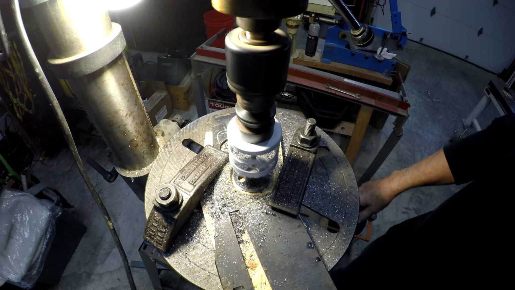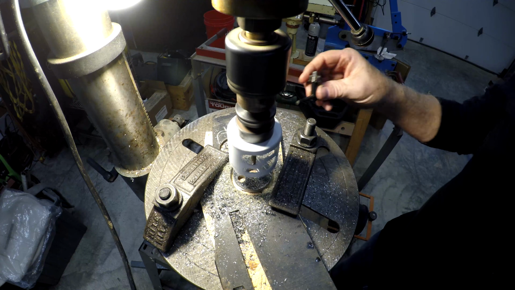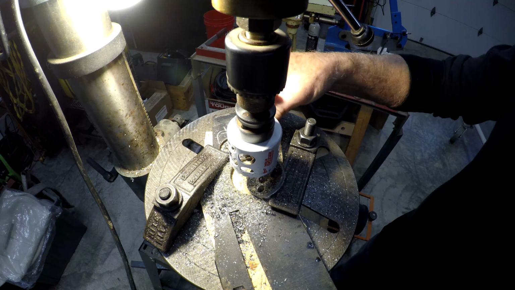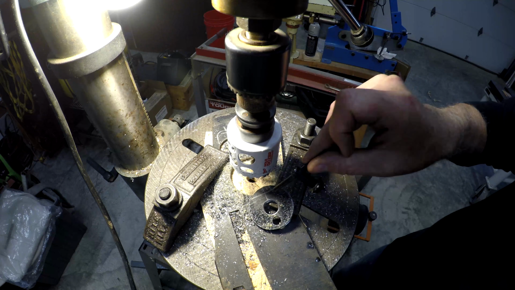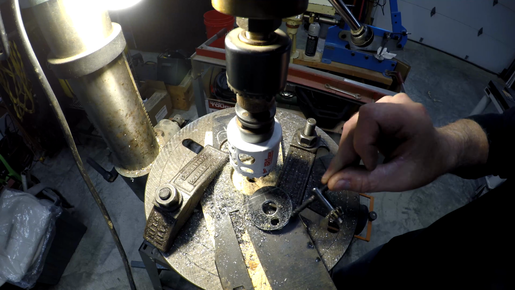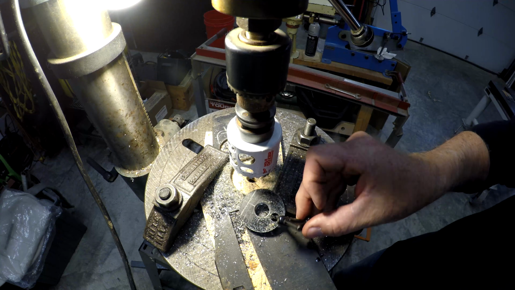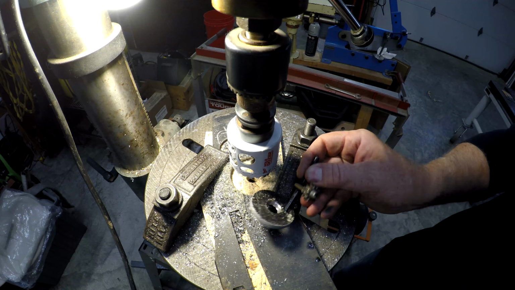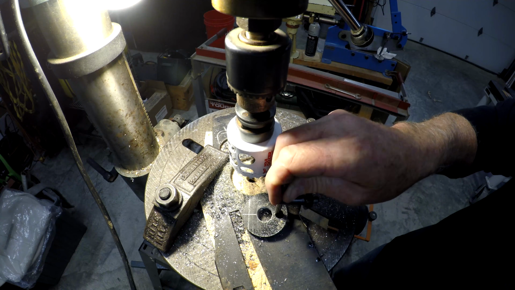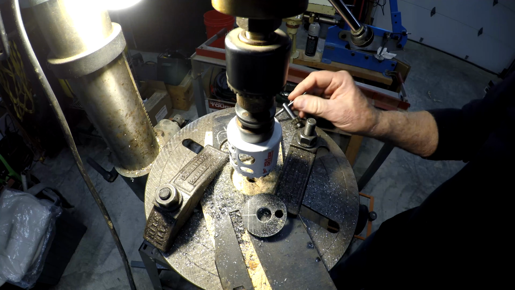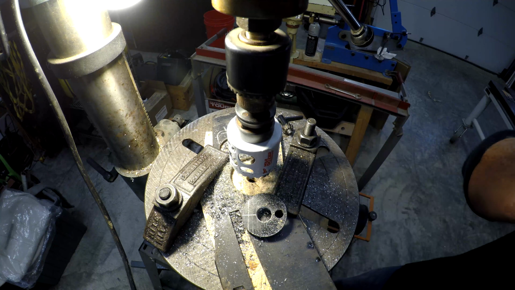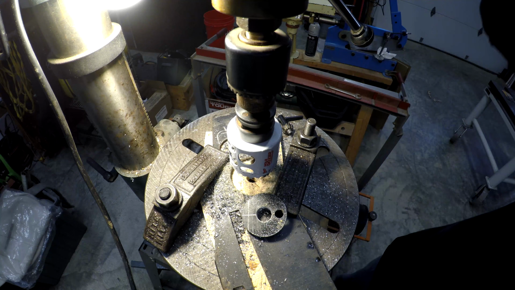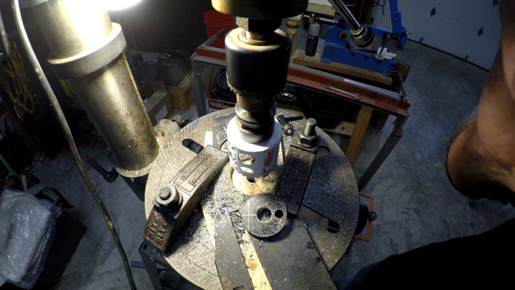I decided to stop the camera. There was so much chattering and making a lot of noise, so I just stopped the camera. There's your finished disc. I don't know if you can see on the camera, but there's a little burr there, and there's a burr coming around there. But now I have a disc that has an alignment hole for that pin. So we'll go over to the other bench. We'll clean this up a little bit and get ready to put the pins together and tack weld it up.